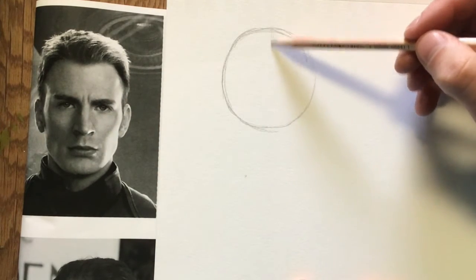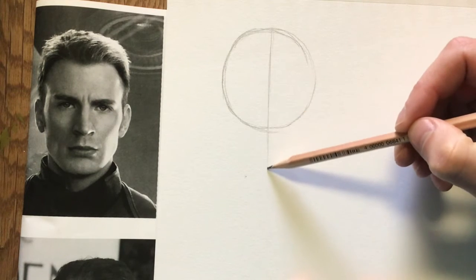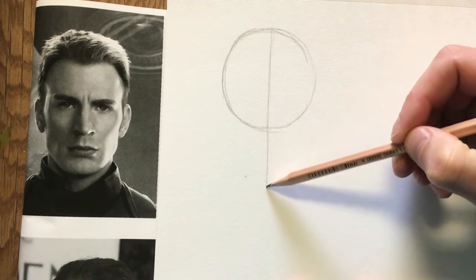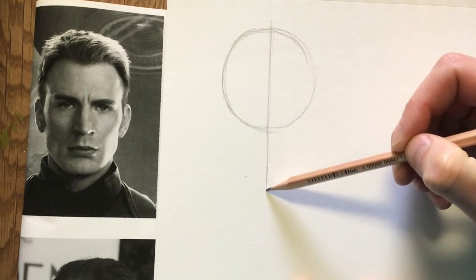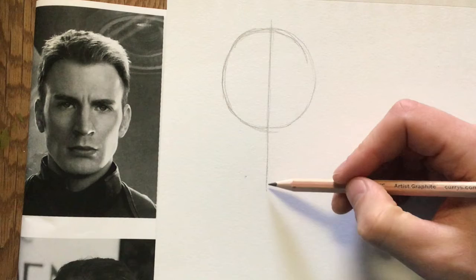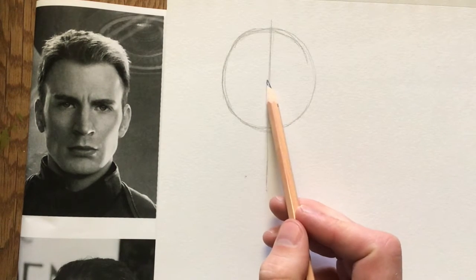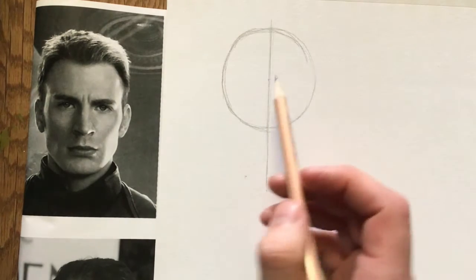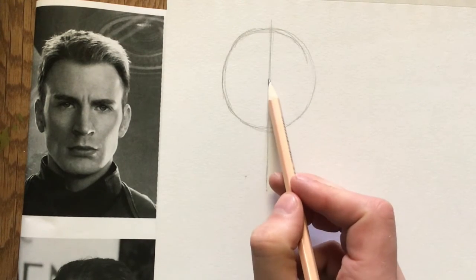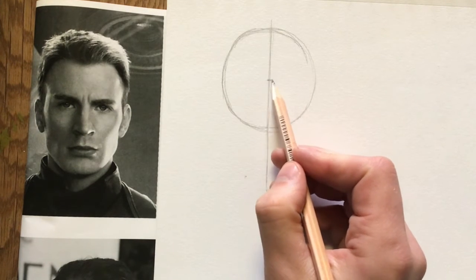Next thing we're going to do is cut it right in half. So take a line and drop it past the bottom of the circle by quite a bit. Next we're going to find the exact middle of the circle, so try to measure someplace in there. This is not where the eyes are going to go.